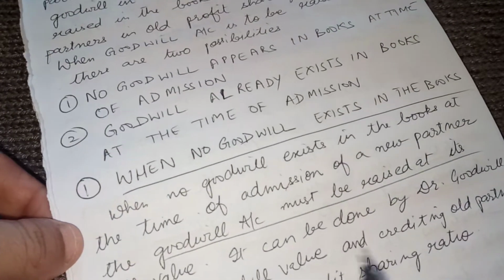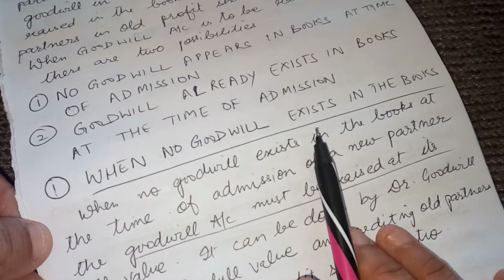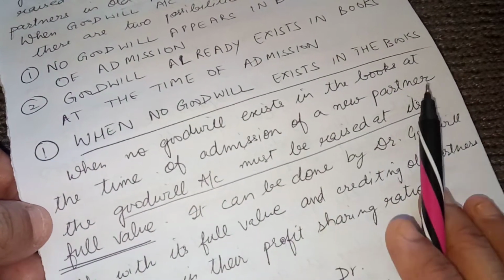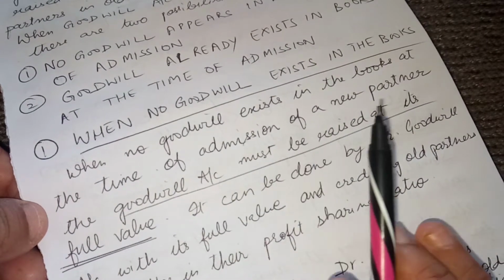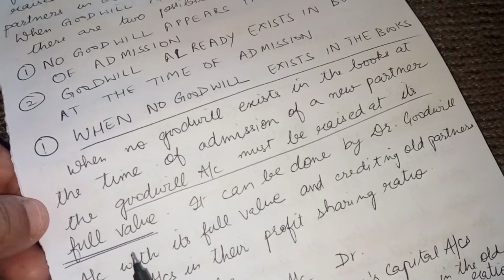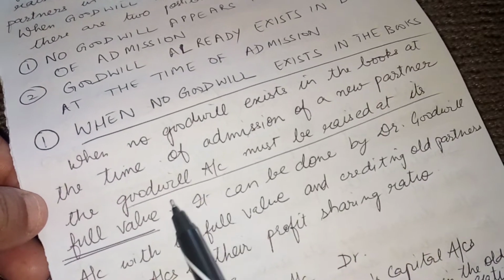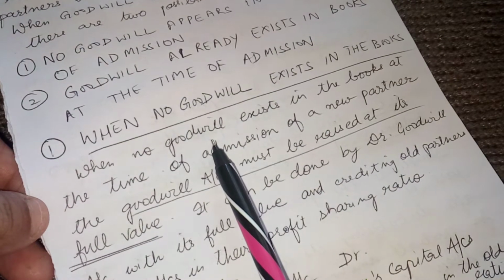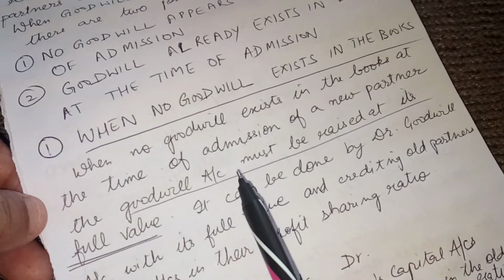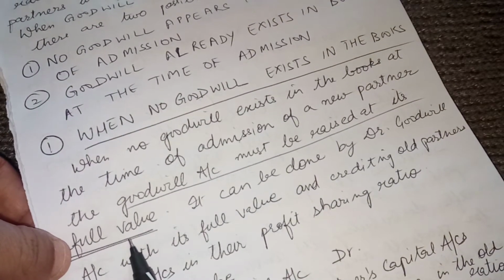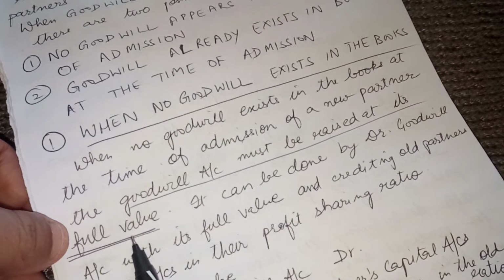Now the first case is when no goodwill exists in the books. In that case, when no goodwill exists in the books at the time of admission of a new partner, the goodwill account must be raised at its full value. That is to be kept in mind very clearly. It is raised at its full value, that is the agreed value at which all the partners will agree at that time.